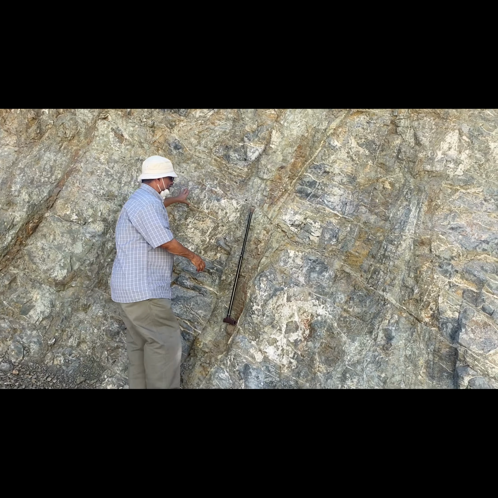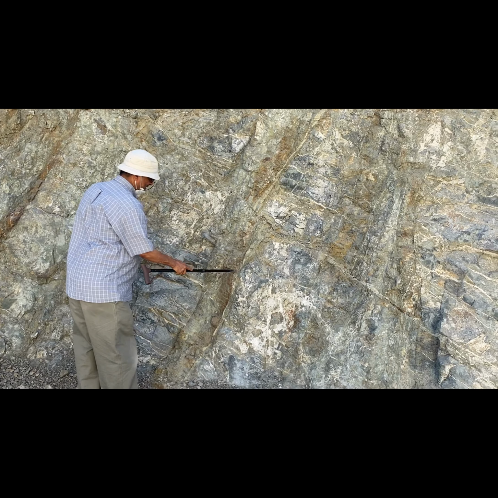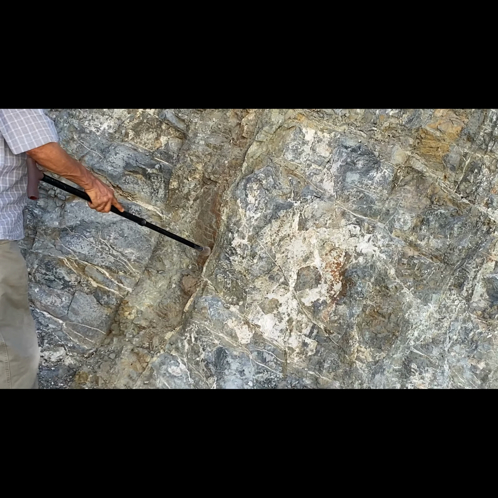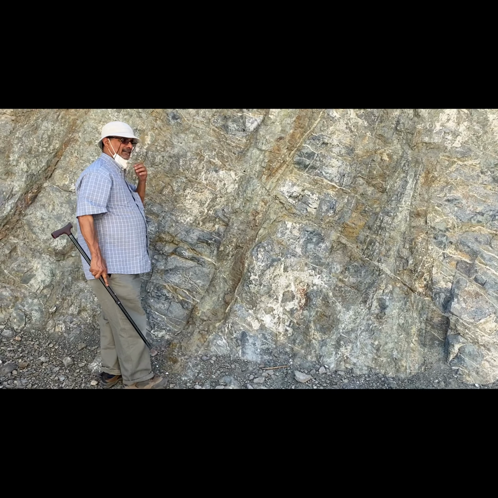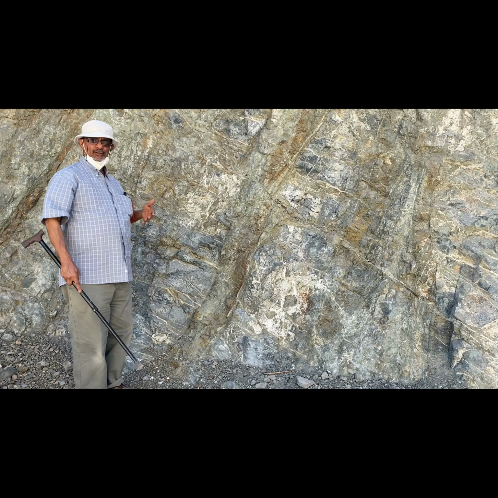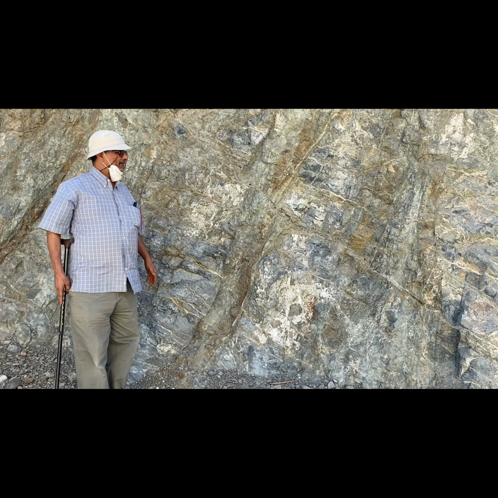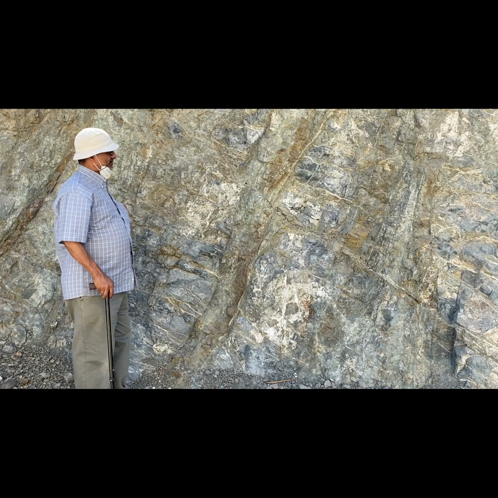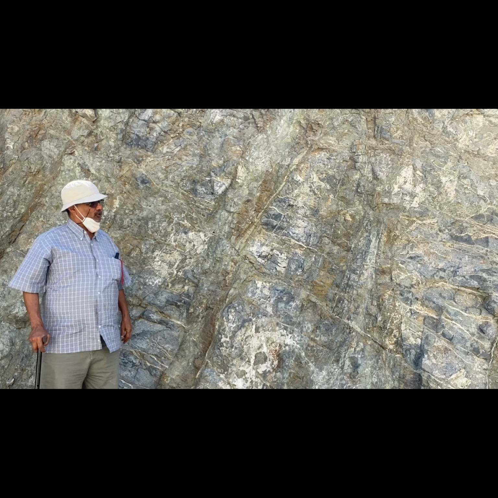As you can see here, it's very nice, and between dikes and dikes you will find a shield margin, which is composed of altered materials. And of course those dikes could be basic to andesitic volcanics in composition. Okay, so it's very good exposure.